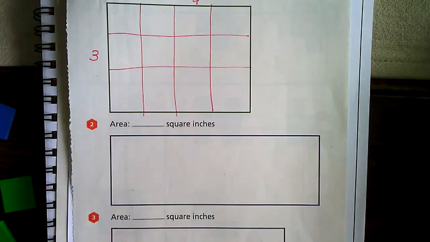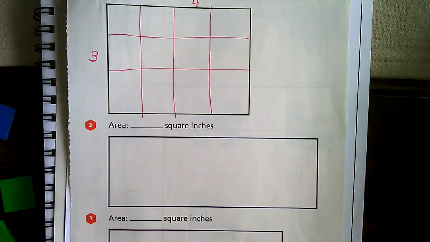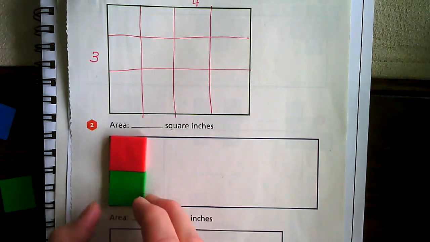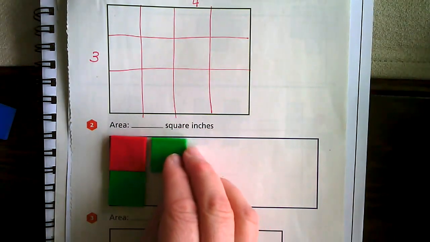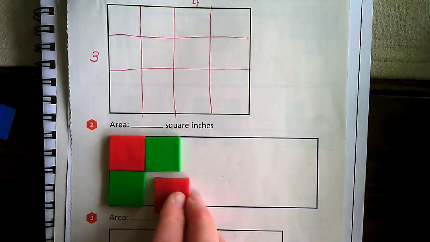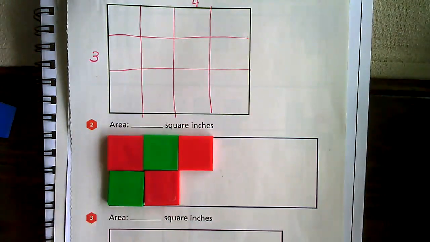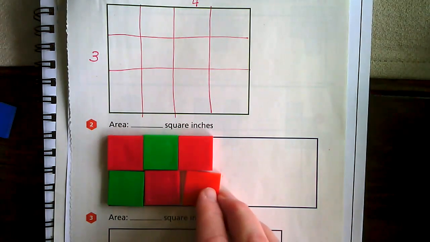Let's look at the second one, number 2. This rectangle. I'm going to find the area. I'm going to cover it with my color tiles. No gaps, no overlaps, so we have an accurate measurement.